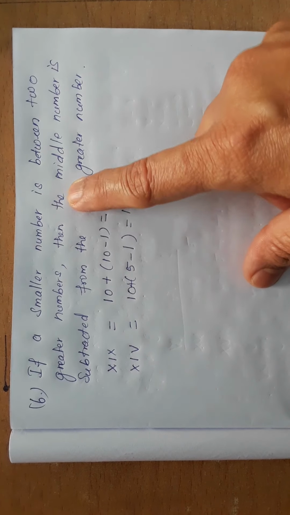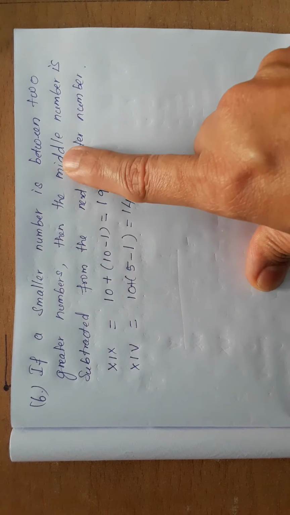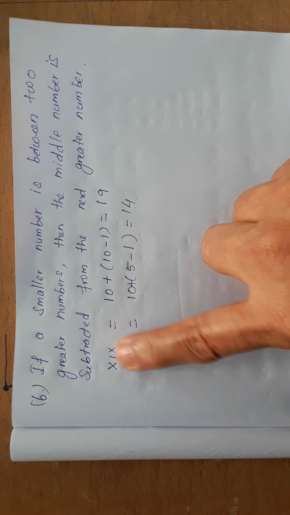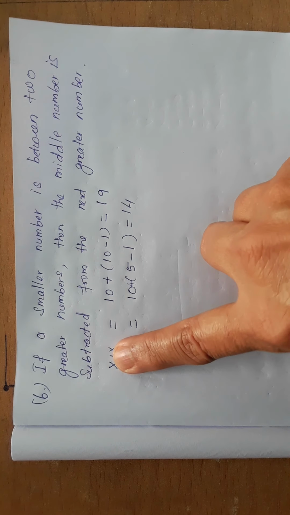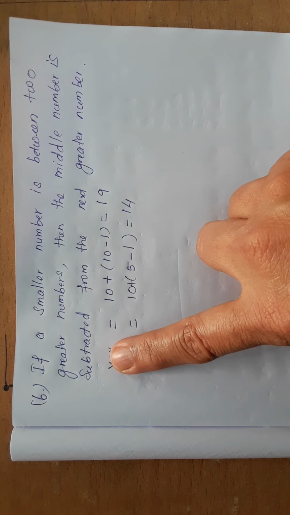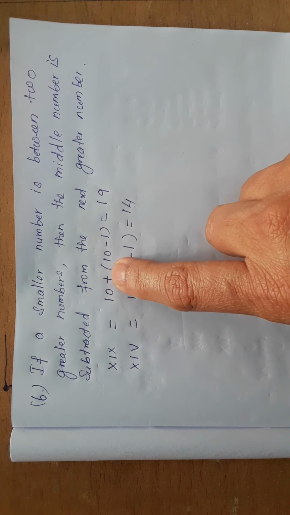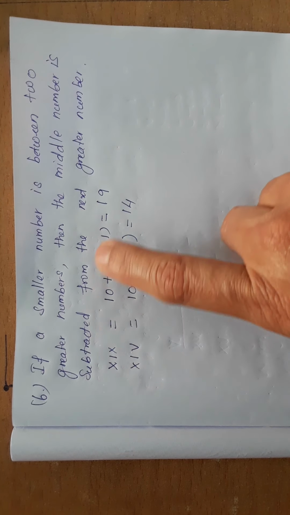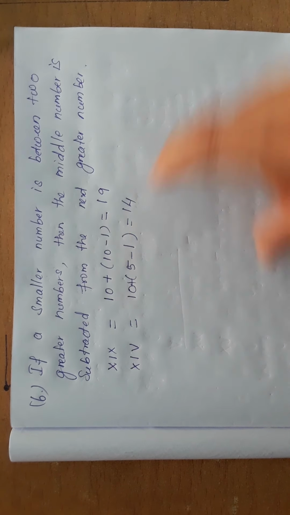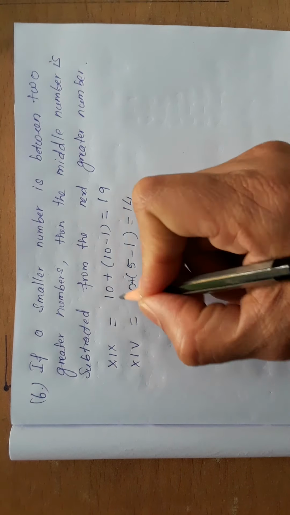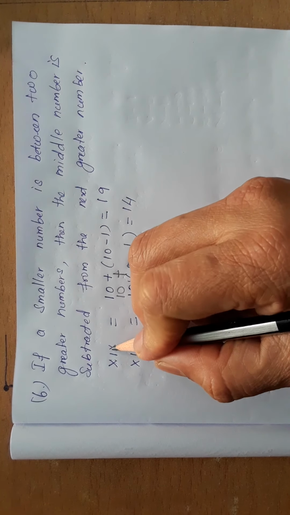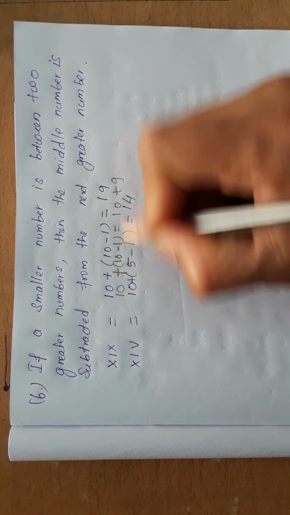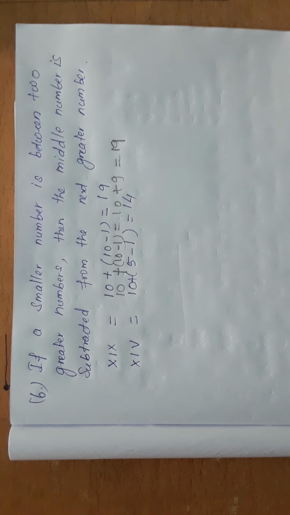If a smaller number is between 2 greater numbers, then the middle number is subtracted from the next greater number. Look here, X is 10, X is 10, I is 1. The smaller number is in between 2 greater numbers. What should we do? First write the first number, 10, plus. The smaller number will be subtracted from the next greater number. So 10 minus 1 is 9. So it is equal to 10 plus 9, which is 19. Understood?